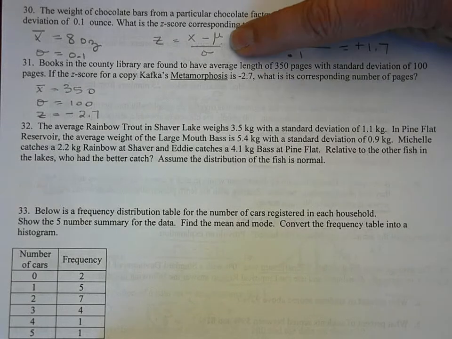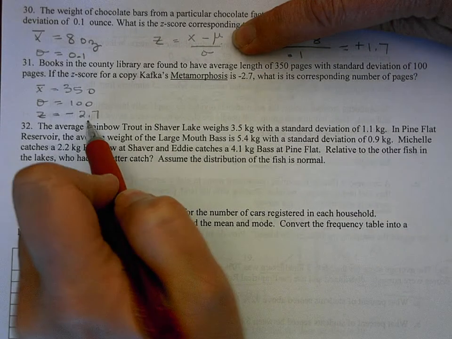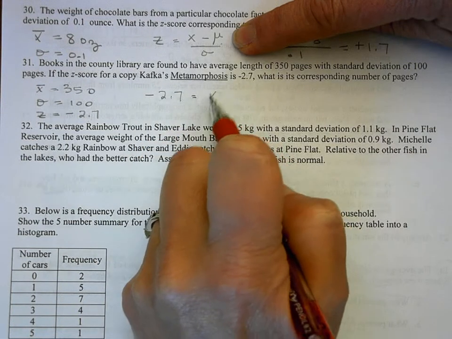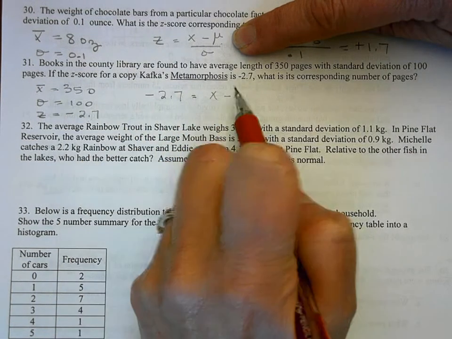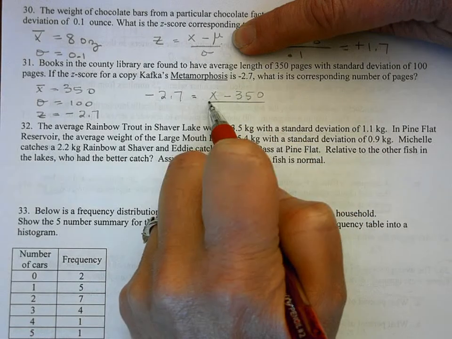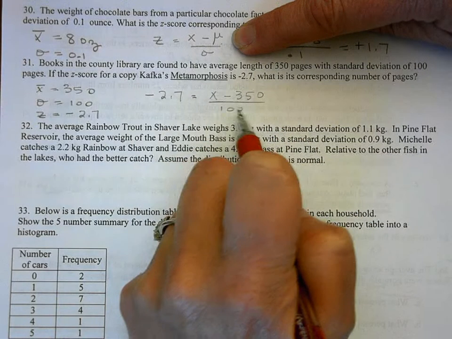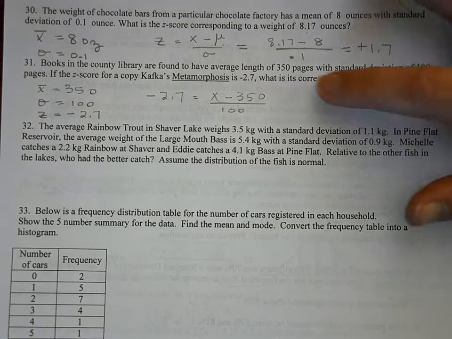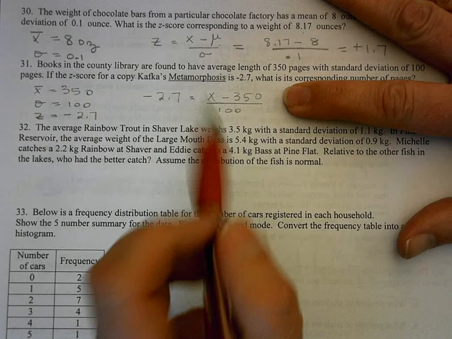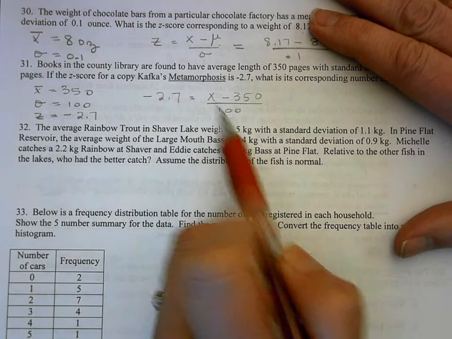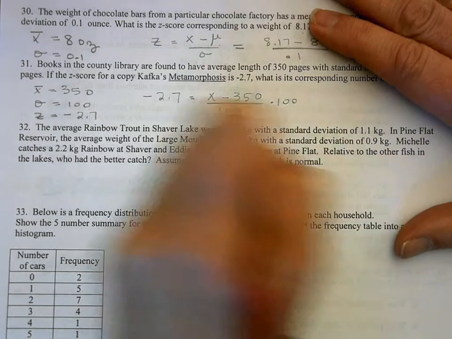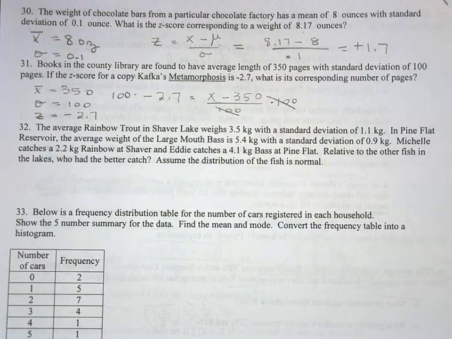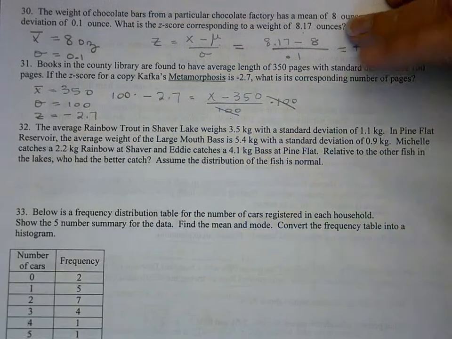So again, we're still going to use the same formula up here. So I know the z-score is negative 2.7, and I know that the average is 350, and the standard deviation is 100. So then what I want to do is solve for x, so I'm going to solve it algebraically. I need to get x by itself, so I'm going to first get rid of the 100. Since it's dividing by 100, I want to multiply both sides by 100, and that will cancel. So then I'm going to do negative 2.7 times 100.